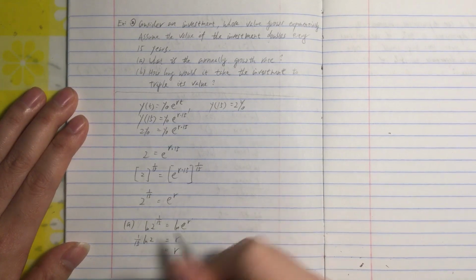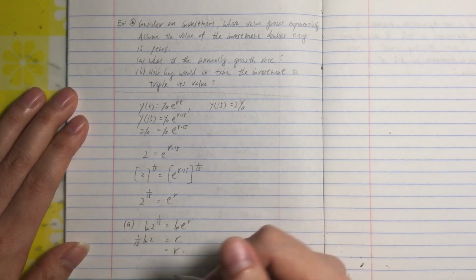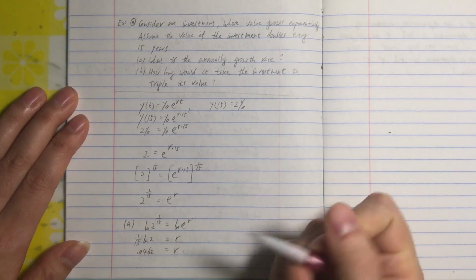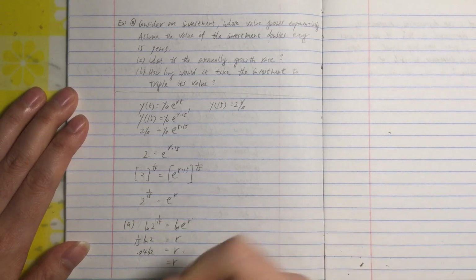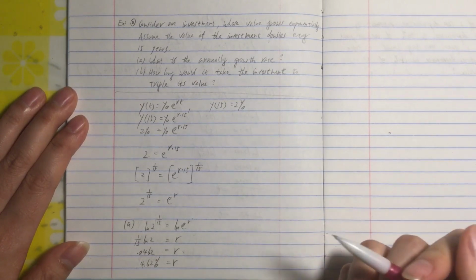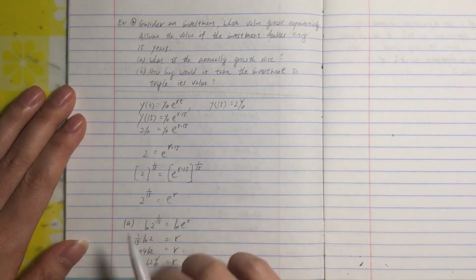Then use calculator. Take 1 over 15 times ln of 2. In my calculator, I get 0.0462. Then write it as a percent. I get 4.62%. That's the annual growth rate. That's the answer to part A.